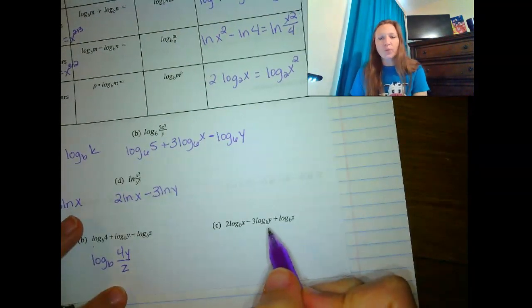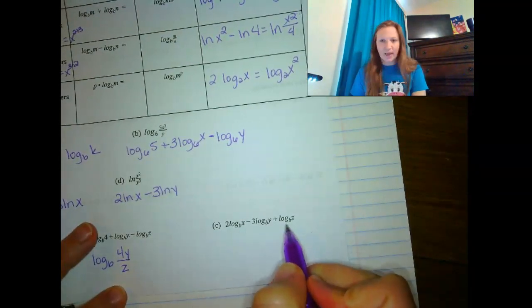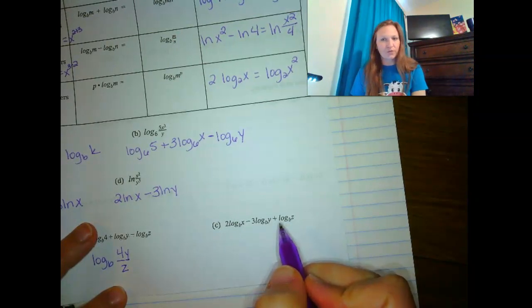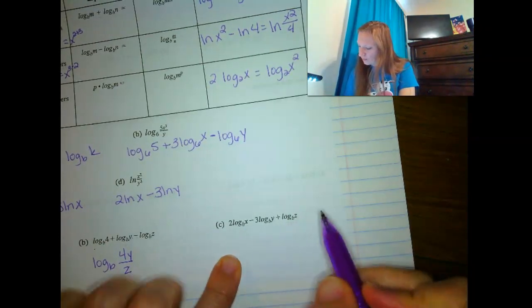Notice this rule will only work if all of the bases are the same for all of these properties. So that's a very important feature to look for. They have to have the same bases. And all of mine have the same base.